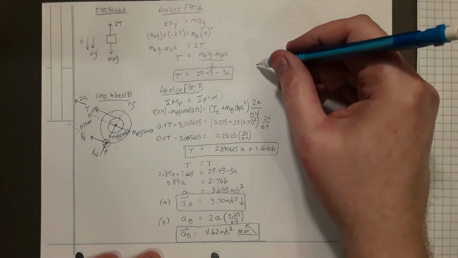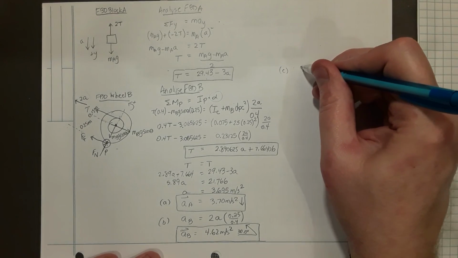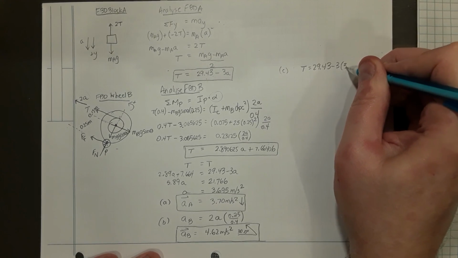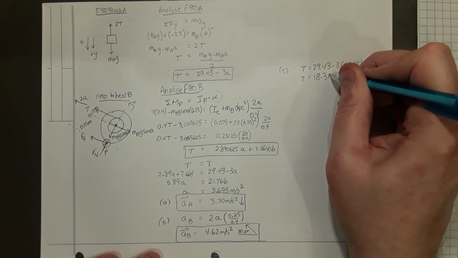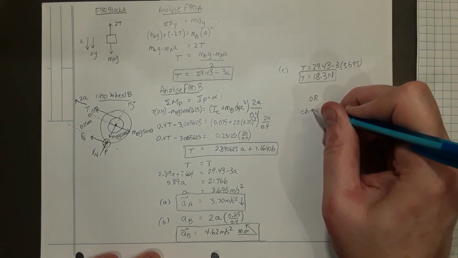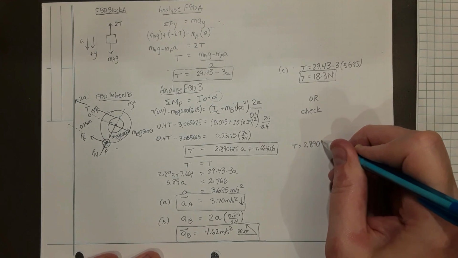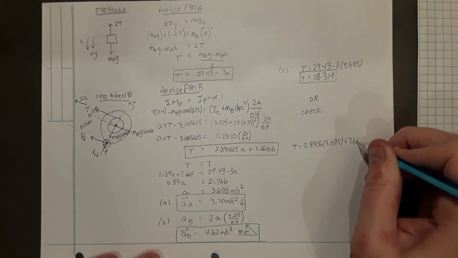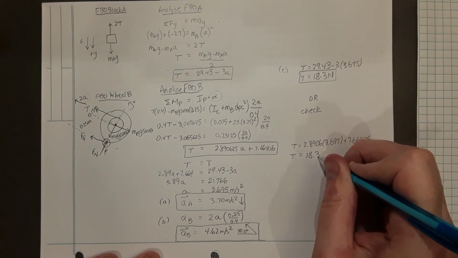To get tension, we've got these two equations right here. So we can calculate part C, and we can get the tension very easily. Tension is 29.43 minus 3 times 3.695, which gives us a tension of 18.3 newtons. But we can also check it. If we take this tension equation, 2.8906 times 3.695 plus 7.66406, we'll find that we get a tension that is also 18.3 newtons.